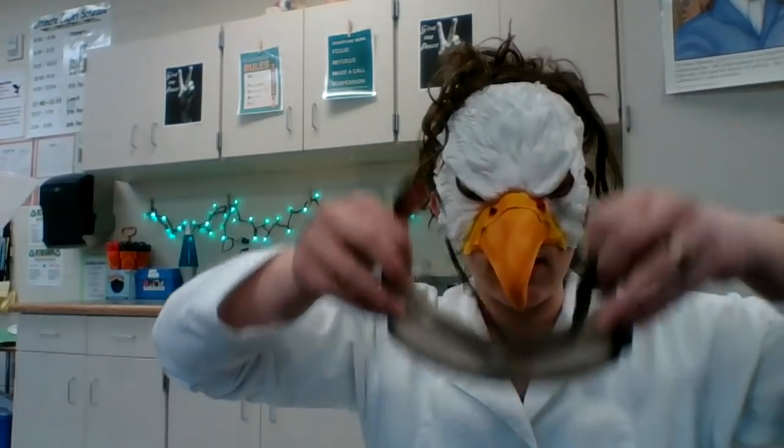Now, Eagles, when you do experiments, you have to be careful to protect your eyes. Eyes are really important. I heard you learned about them earlier in the year, so you probably know all about it. To do experiments, you gotta protect your eagle eyes. Got some of the best eyes in the animal kingdom. Gotta make sure it stays that way. Now, I might look a little funny, but it's better to be safe than sorry.